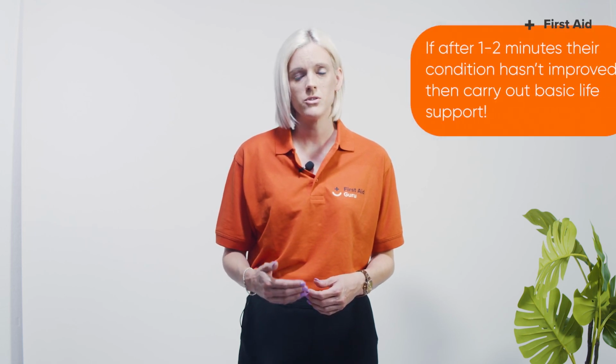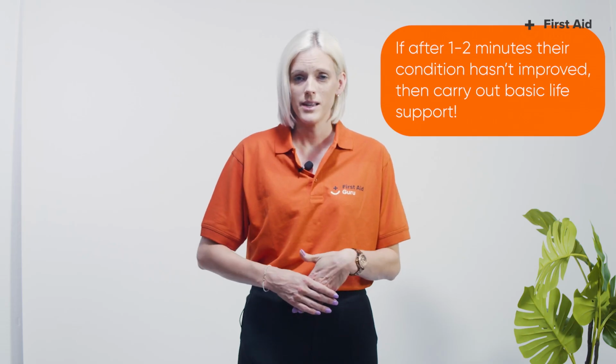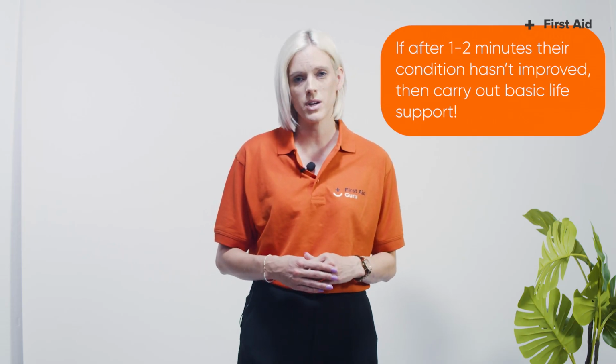If somebody has experienced a full faint, we can raise their legs in order to get the blood back to the brain, and hopefully this will improve their condition. If after about 1 to 2 minutes it hasn't improved their condition, then we need to carry out our basic life support. So check for breathing. If they're not breathing, then we're going to start CPR. If they are breathing, then we can place them in the recovery position. We would then call an ambulance.